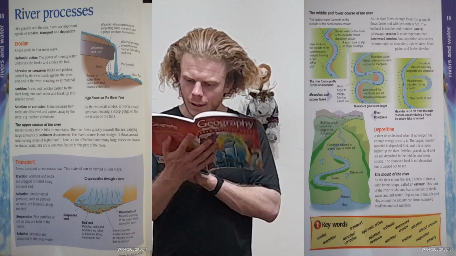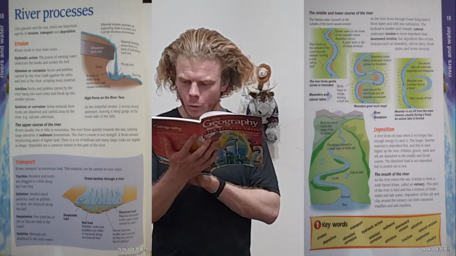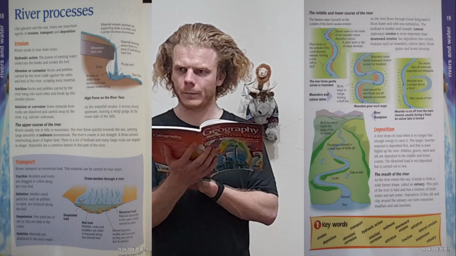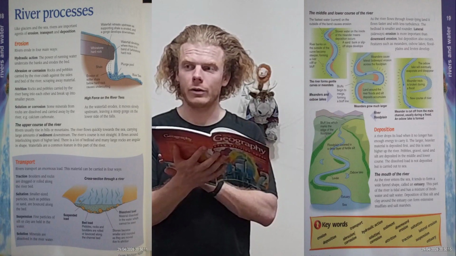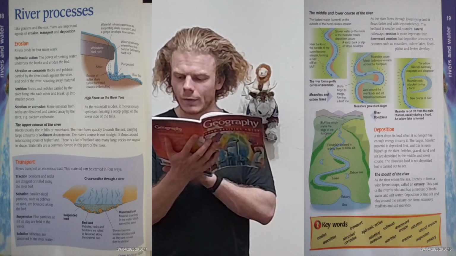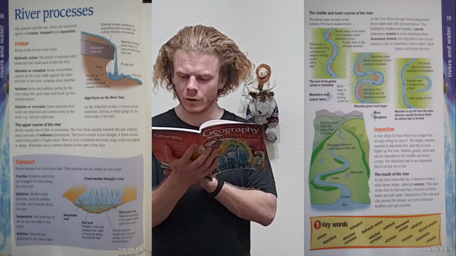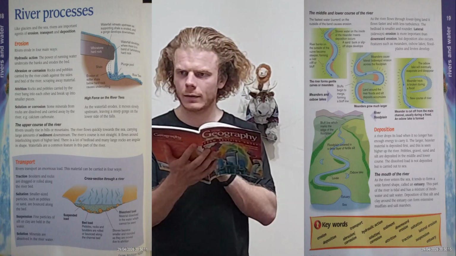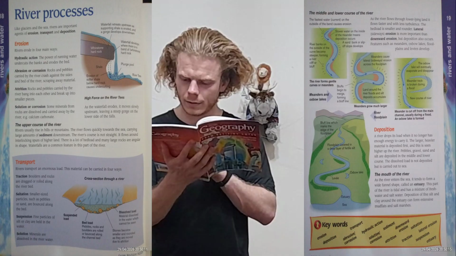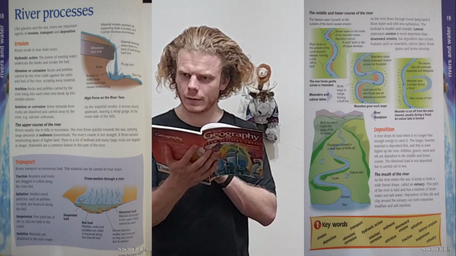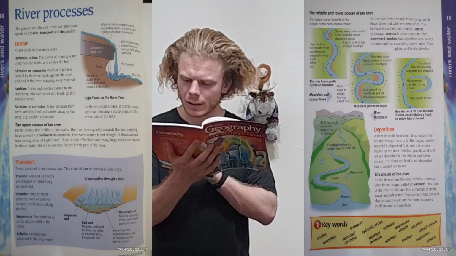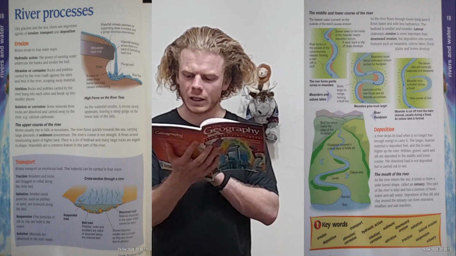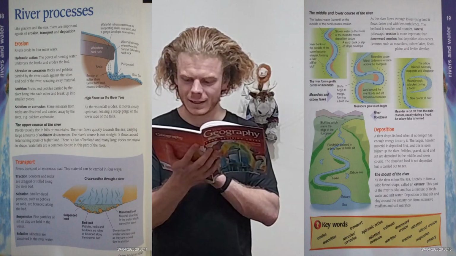Deposition. The river drops its load when it no longer has enough energy to carry it. That is an interesting definition. The larger, heavier material is deposited first, and this is seen higher up the river. Pebbles, gravel, sand, and silt are deposited in the middle and lower course. The dissolved load is not deposited but is carried out to sea.